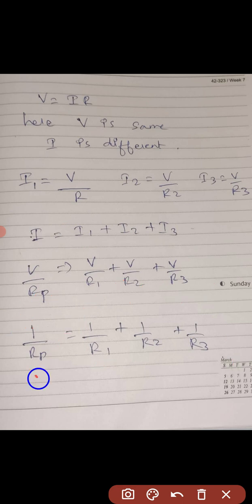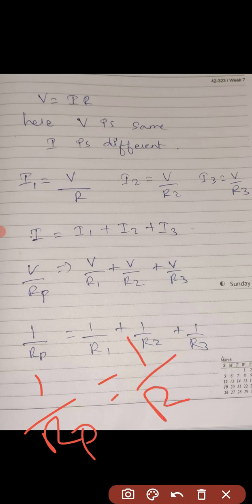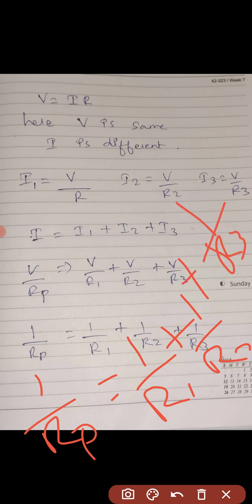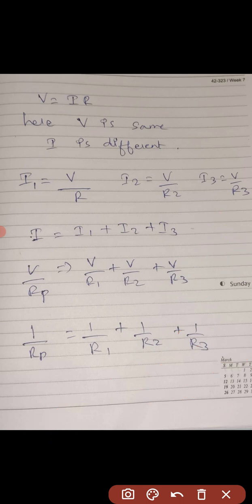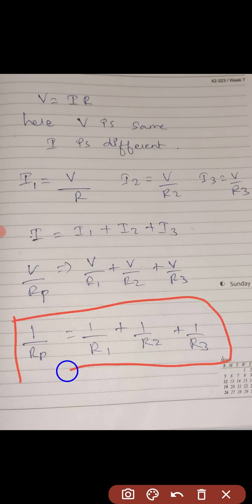Finally we have 1 by RP is equal to 1 by R1 plus 1 by R2 plus 1 by R3. So this is the final derivation of the concept of resistors connected in parallel condition.